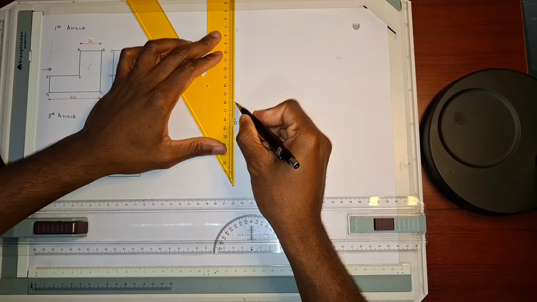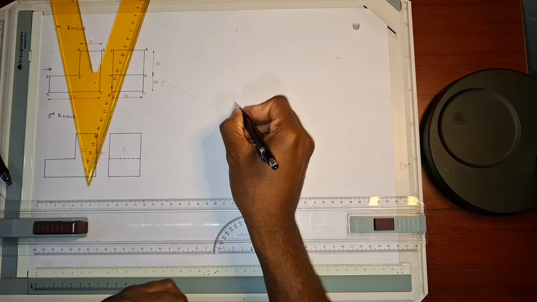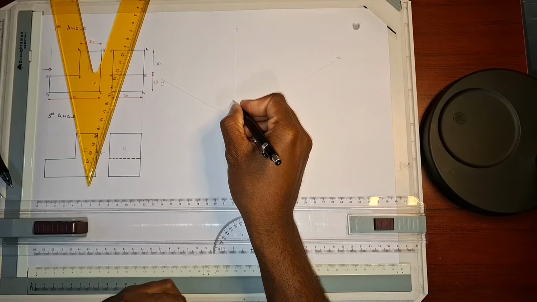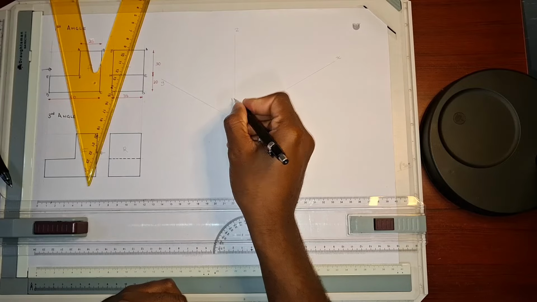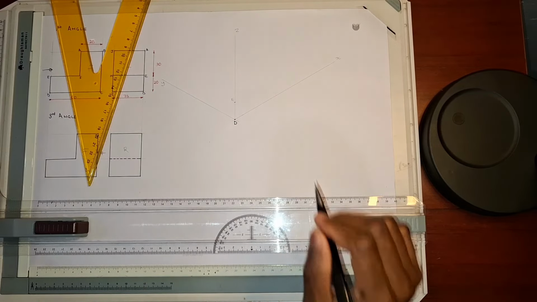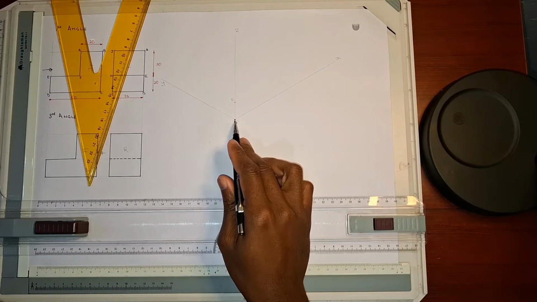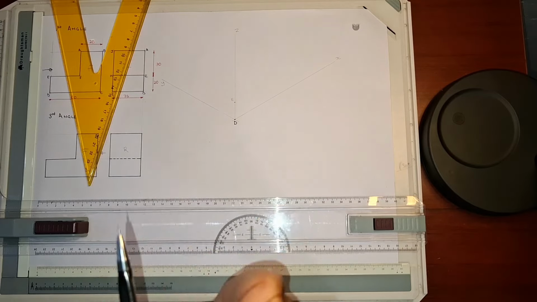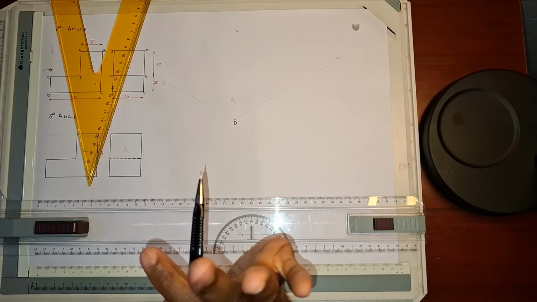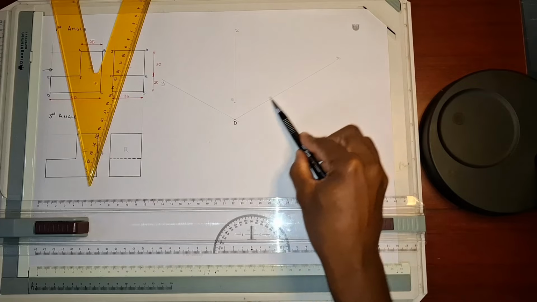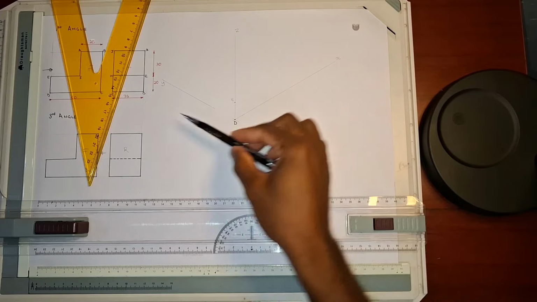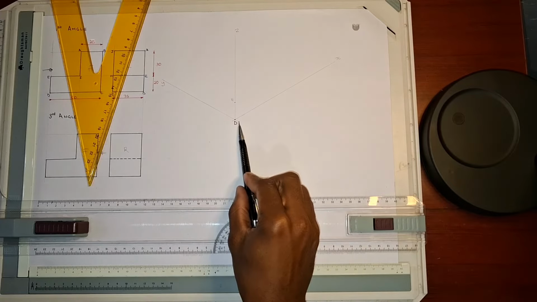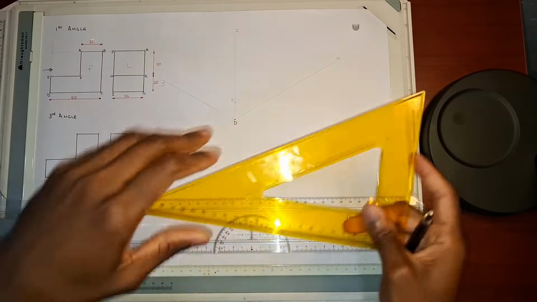20 millimeters should be there. Now, here's what I wanted to say. That is point E, right? Now, every time you have a point, that point should have 3 lines coming to it. The line from X, the line from Z, and the line from Y. Let me show you how that works.